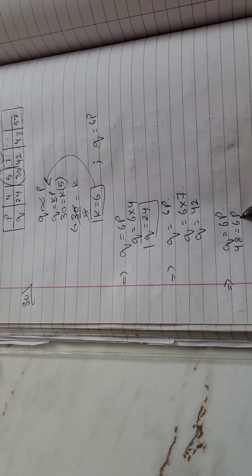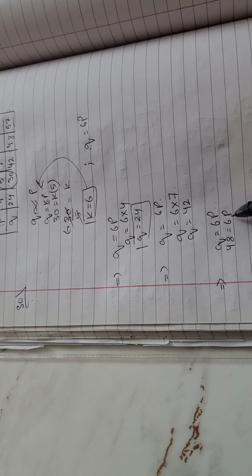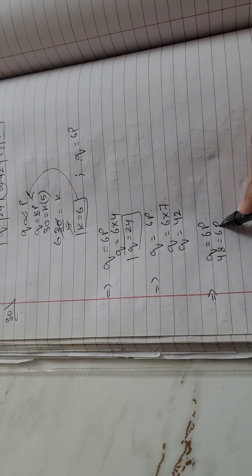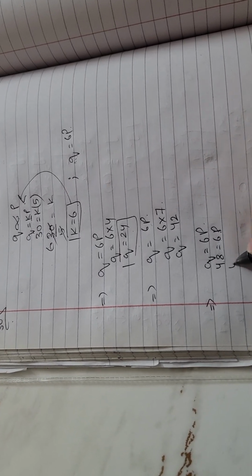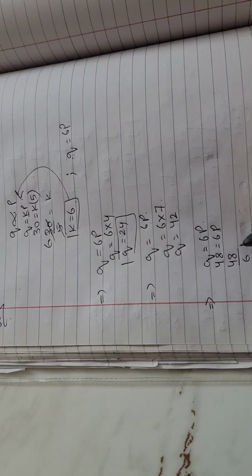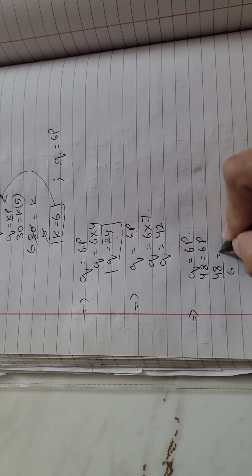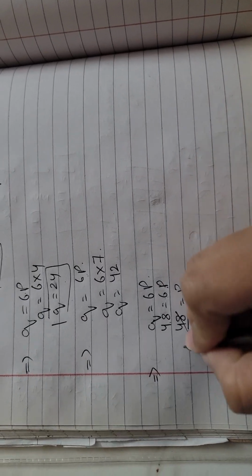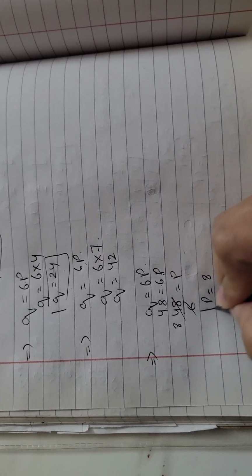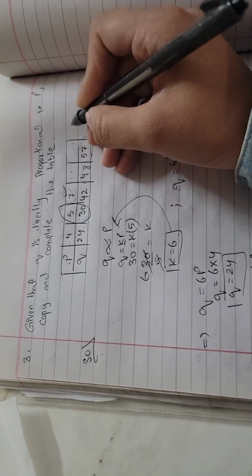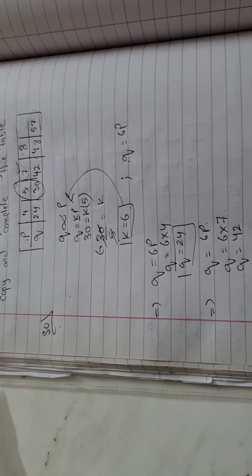I have to isolate the variable P. So this 6 is multiplying by this P. When I move it to the other side, it will divide. So 48 divided by 6 is equal to P. So simple, 6 eights are 48, so P is equal to 8. I am going to write 8 over here like this.